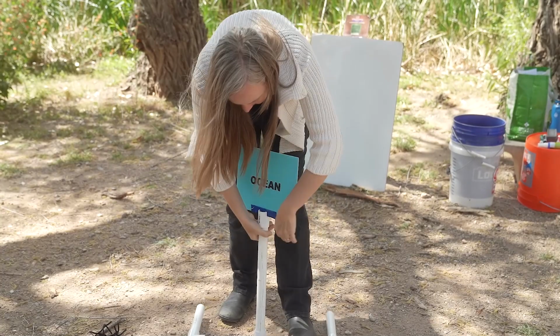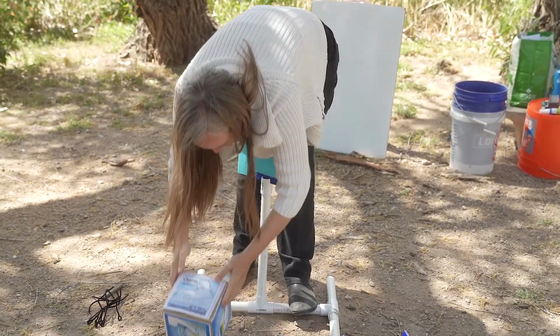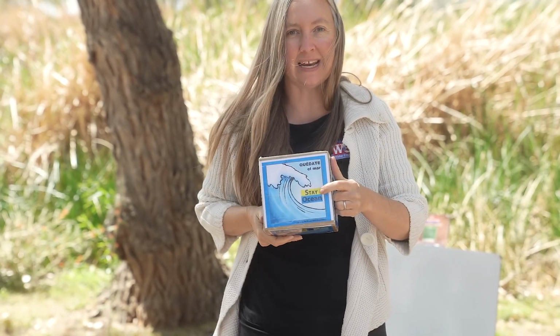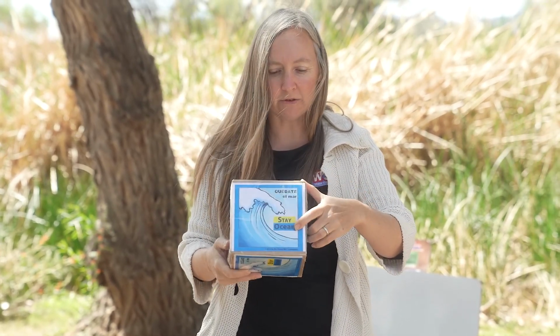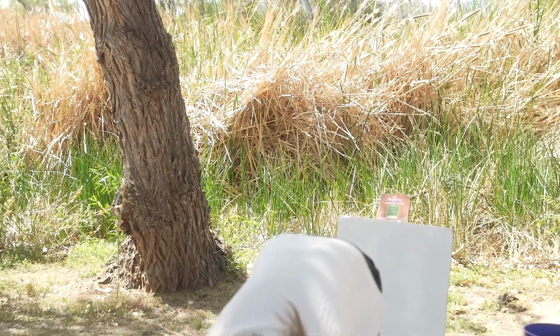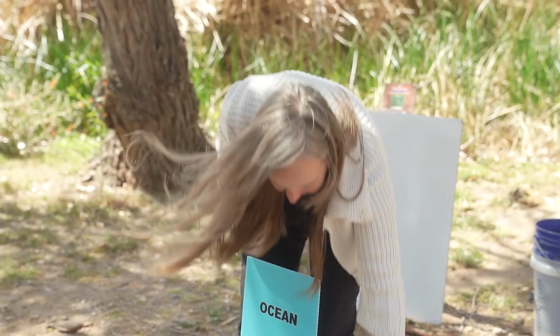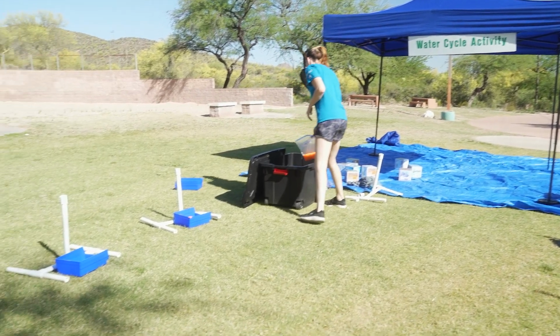And then each of these 9 signs has a dice that goes with it. You know it's the right dice because it says stay by the sign that it is a part of. So stay ocean, this is the ocean sign. And then you have your container full of beads. All right, so that's the setup. And those are in a circle and they're somewhere else.